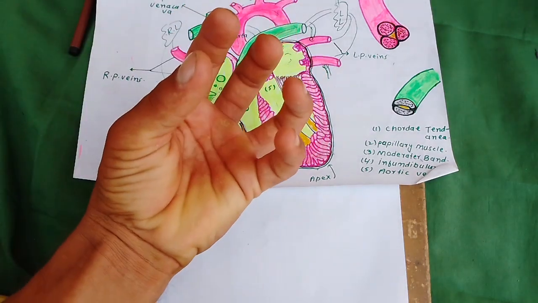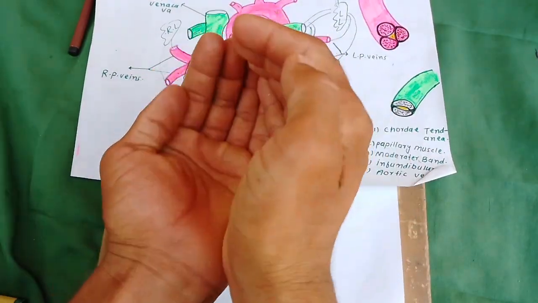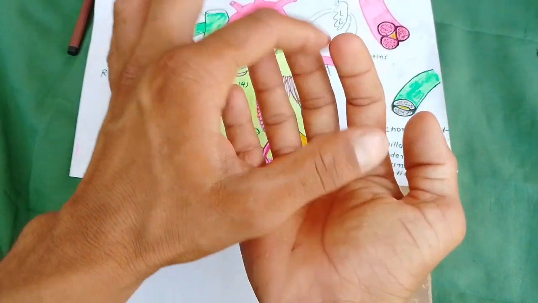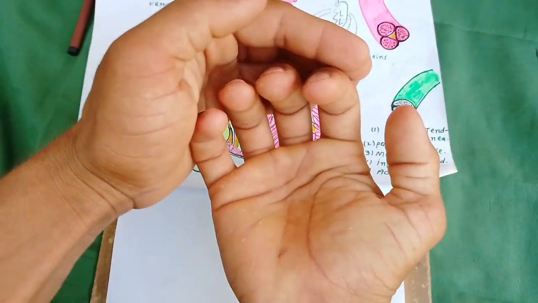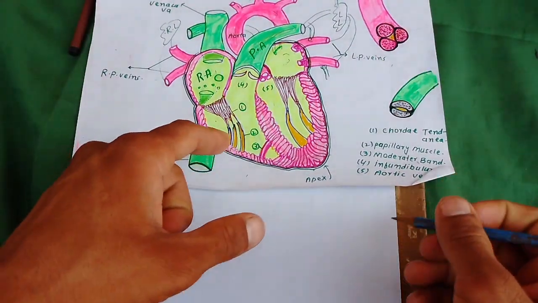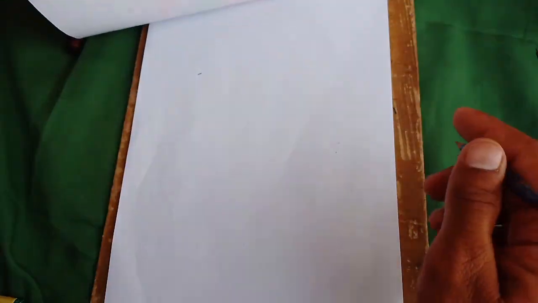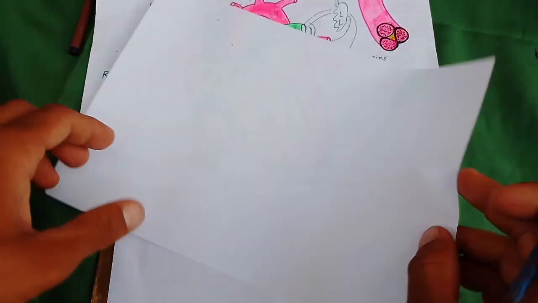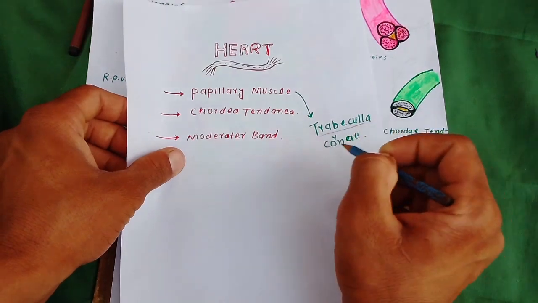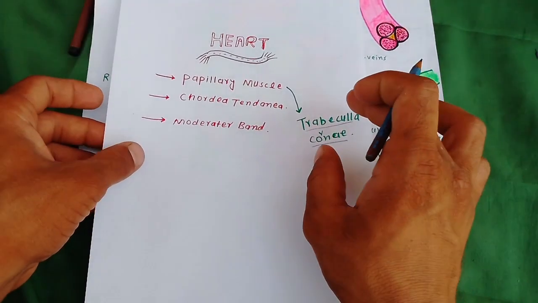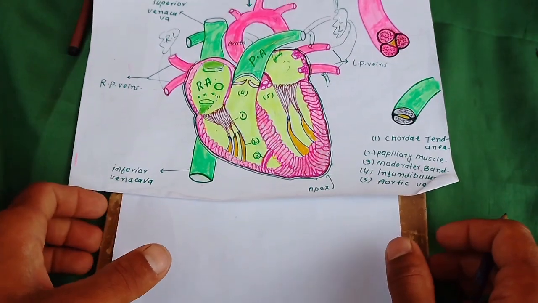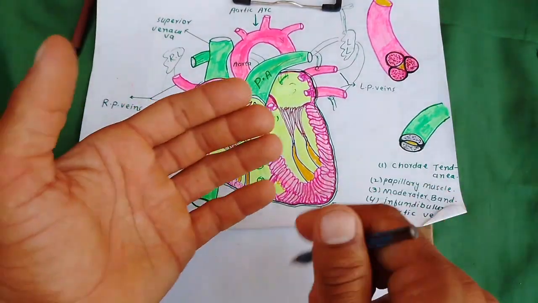Okay, suppose this is the atrium and this is the ventricular chamber. These are the ridges. All these ridges are called trabeculae carneae, and the trabeculae carneae are further divided into three types of ridges.